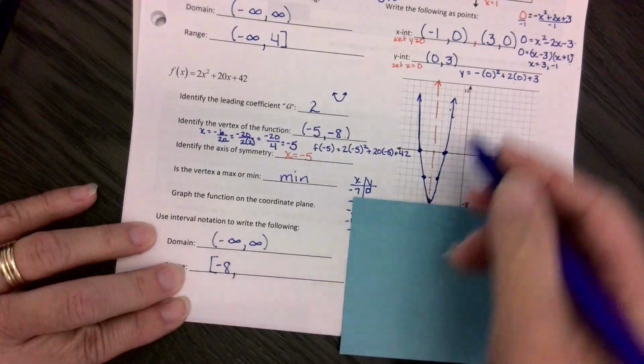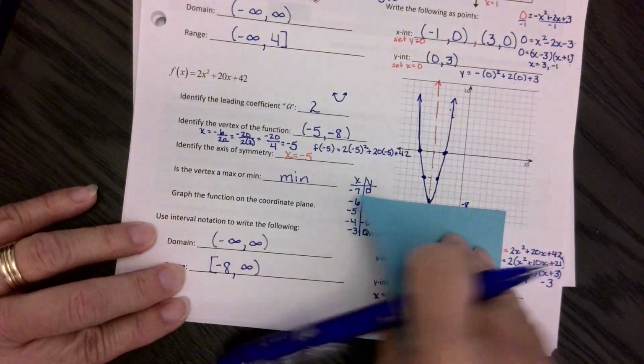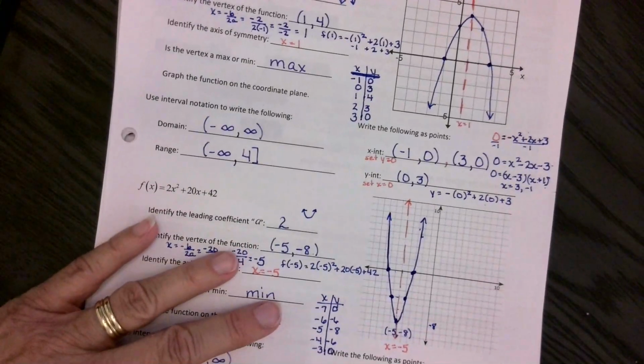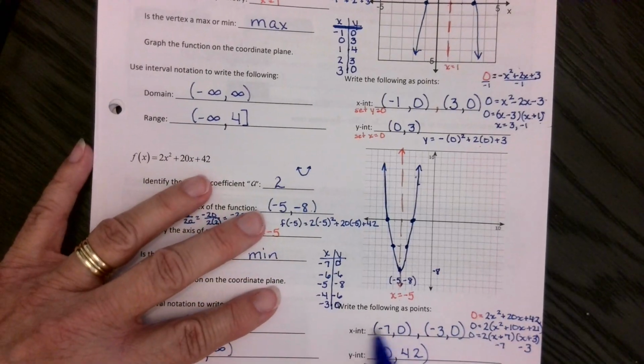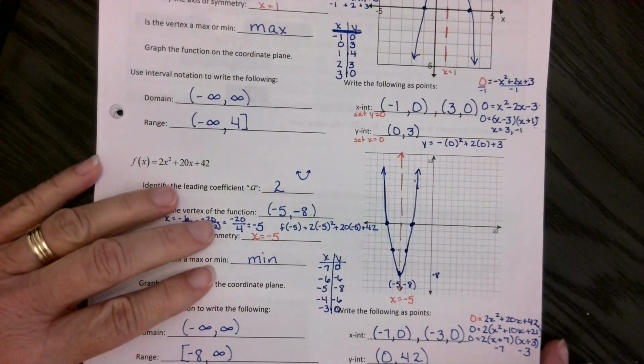But it does go on forever, so it's to infinity. Oh, and by the way, on these type problems, the ones they've given us, it was nice even numbers. If it's not, then you have to use the quadratic formula because it wouldn't factor.